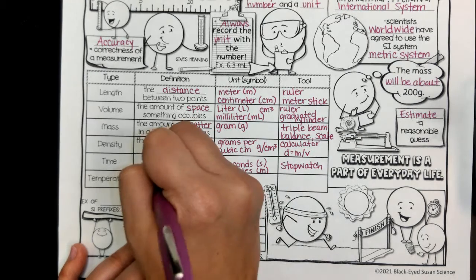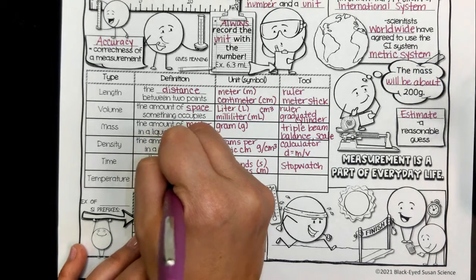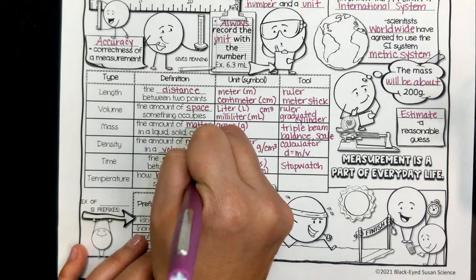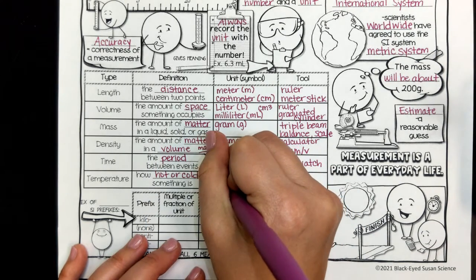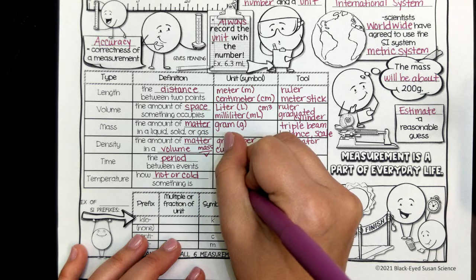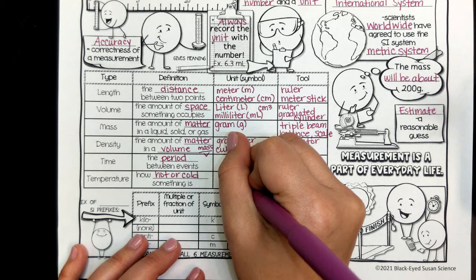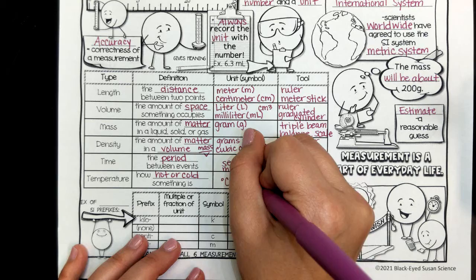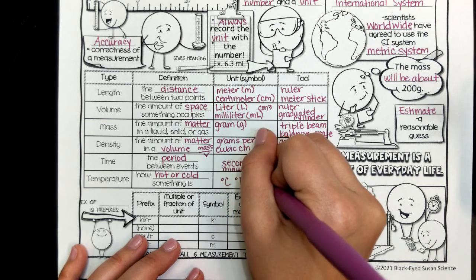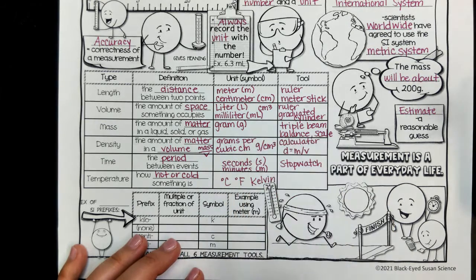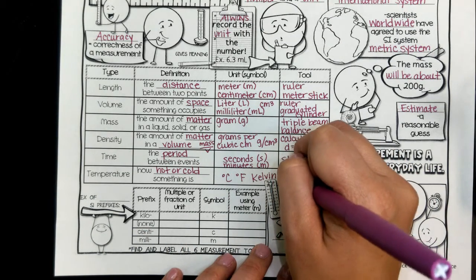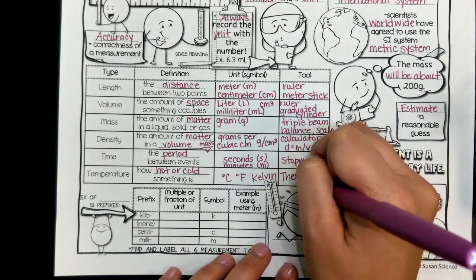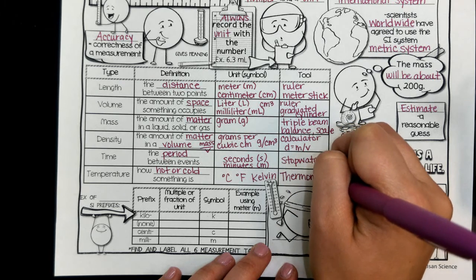For temperature, it's how hot or cold something is. And we are going to use degrees Celsius, degrees Fahrenheit, and we're going to use Kelvin. You're going to see all three of those, so that's why I want you, you're going to see them at some point, okay? So I want them all to be on the chart for you.